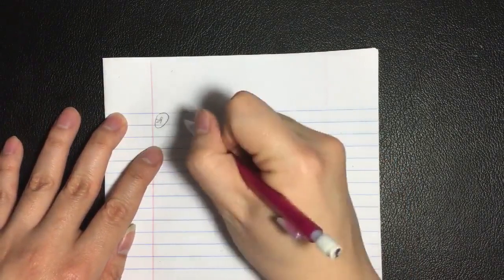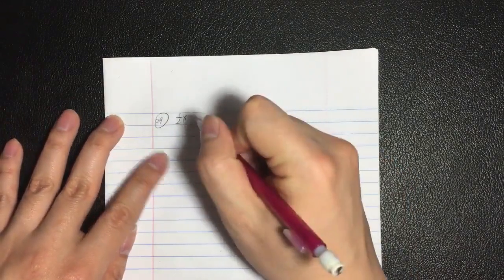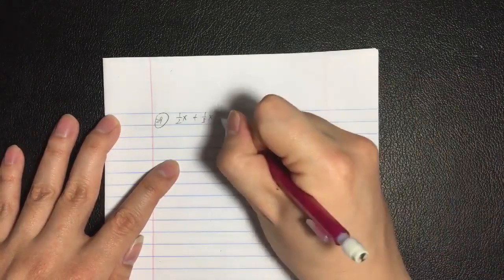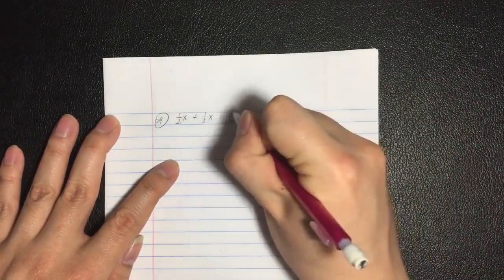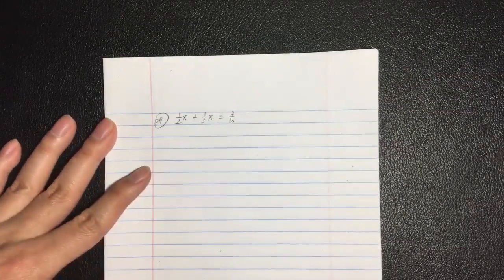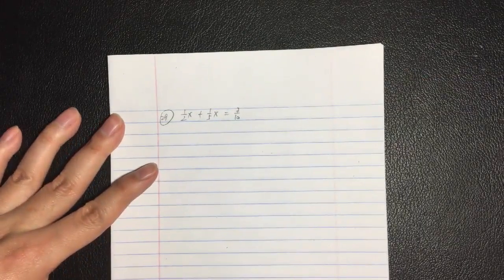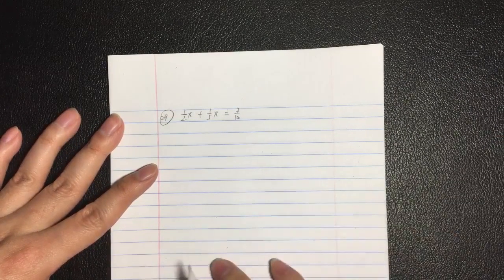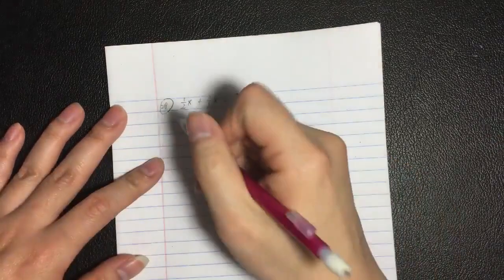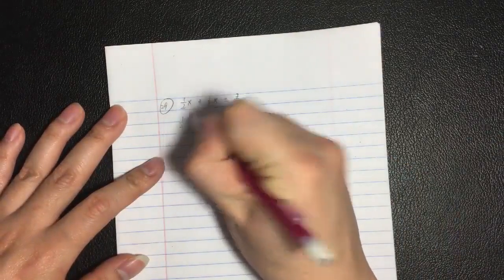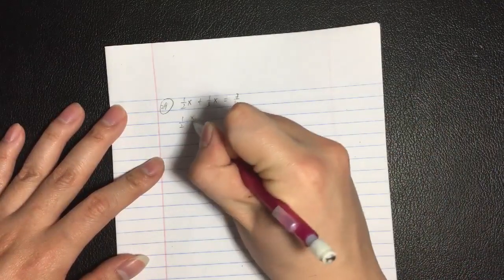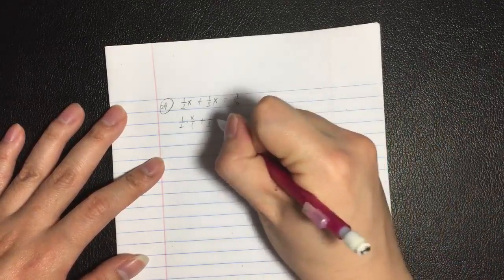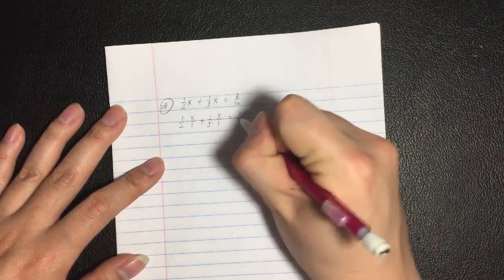Number 29. Half of x plus 1 over 5x equal to 7 over 10. When the equation contains fractions, rewrite everything as a fraction first. So rewrite half of x as x over 1 plus 1/5, rewrite x as x over 1, equal to 7 over 10.